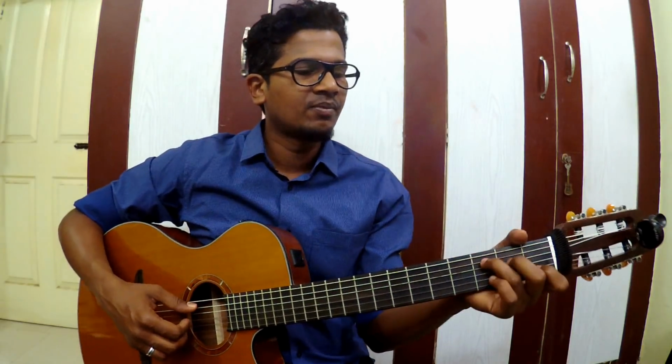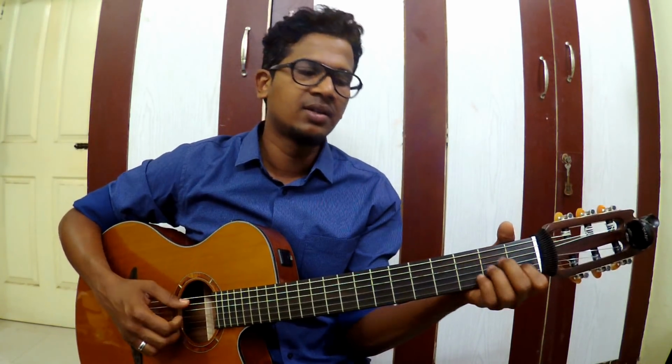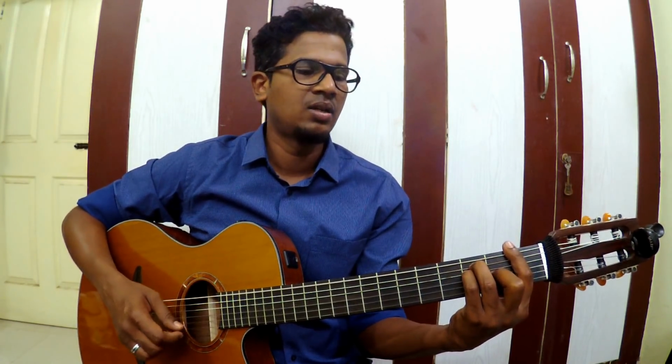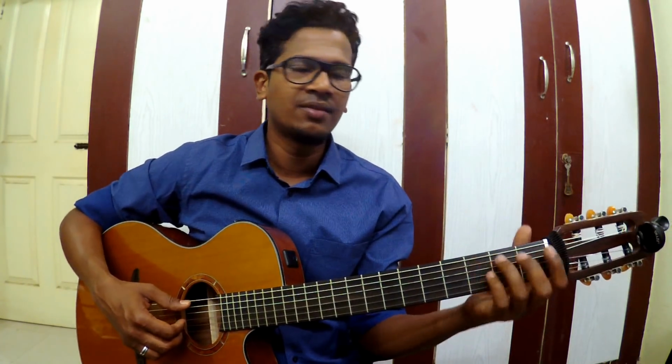So first chord which I used is C, and then A minor, and then F, G, G, C. The changes are a little bit tricky, but you can definitely find them, I guess.